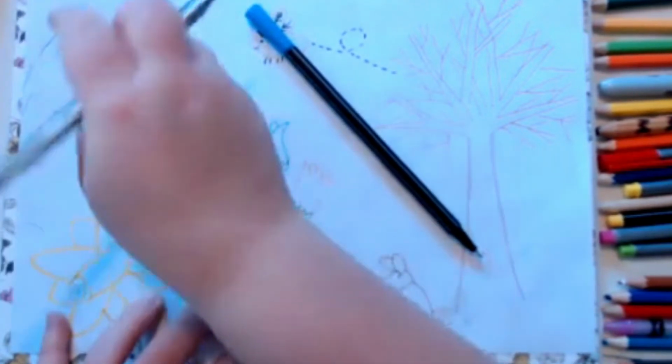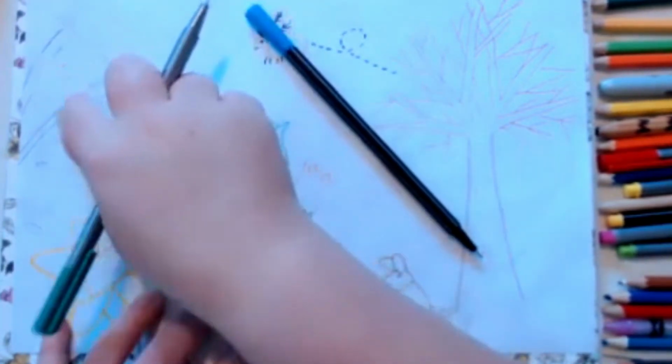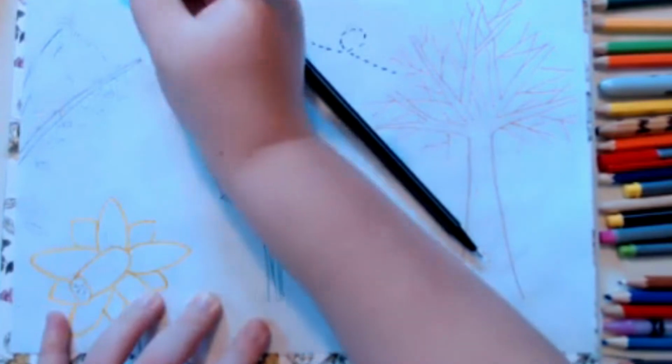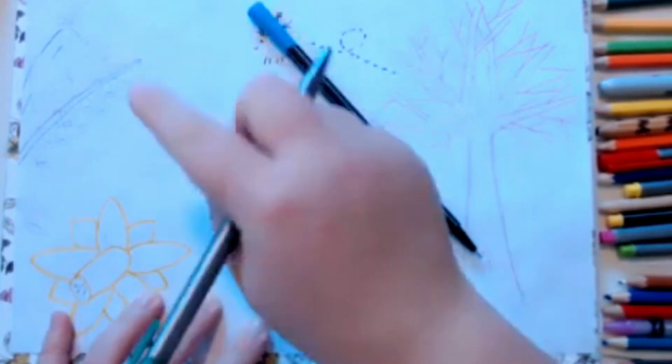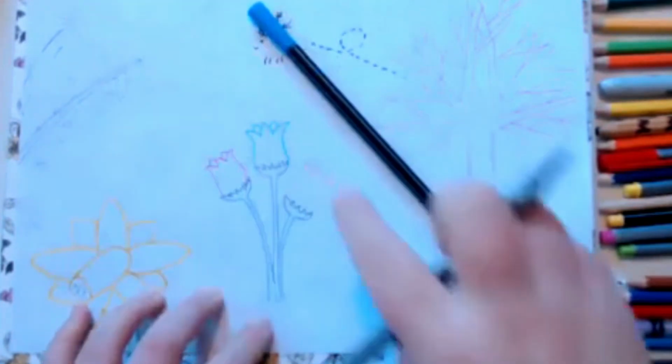So I'm leaving a gap because I'm drawing in pen. But if you're drawing in pencil, you can draw across and then just rub out. And then at the top, I'm just going to finish it off. And you'll see a surprise over here.